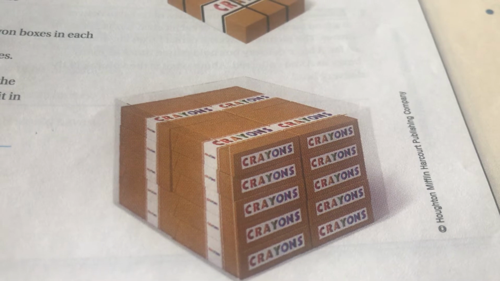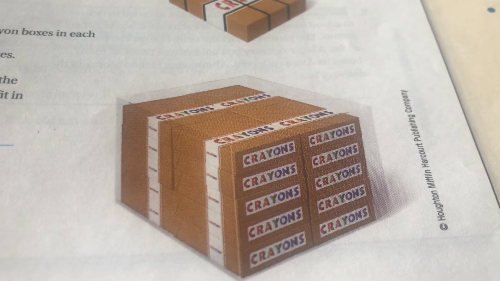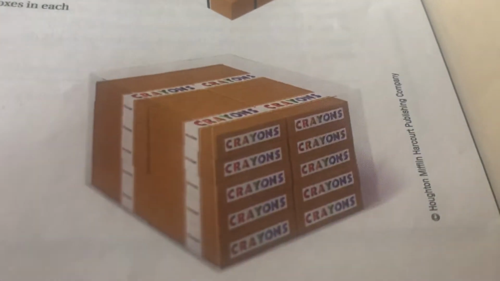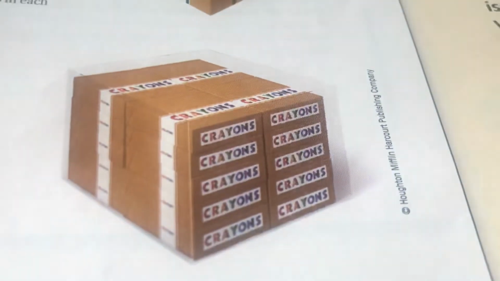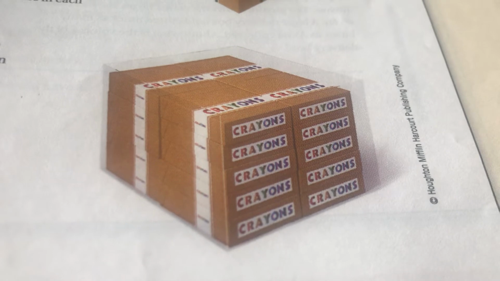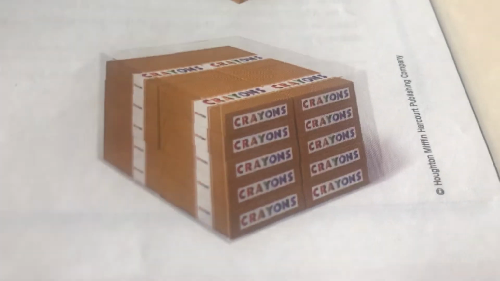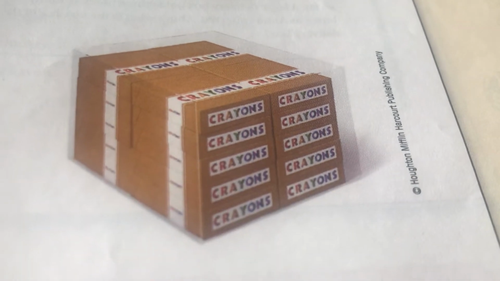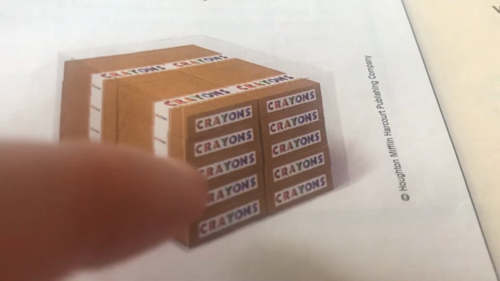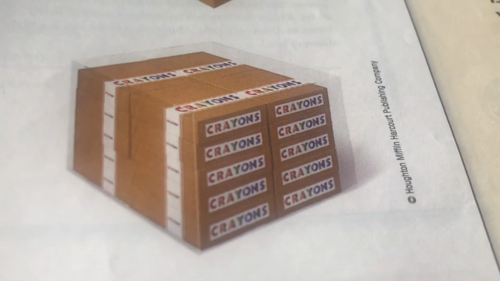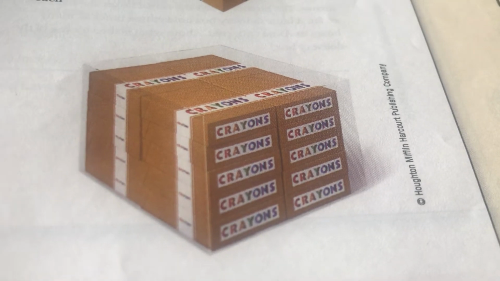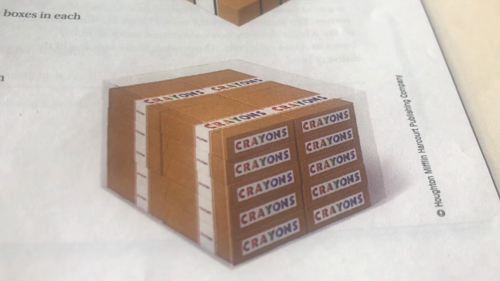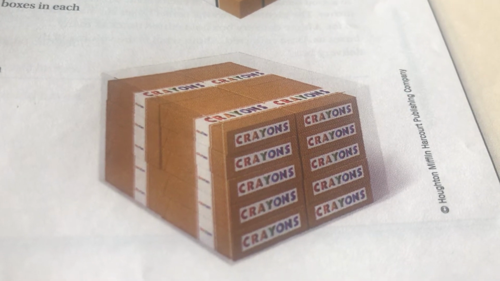The box to the right holds 4 crayon boxes. So I notice there's 4 crayon boxes, 1, 2, 3, 4. In each of the, how many layers are there? 1, 2, 3, 4, 5. 5 layers. So there's 4 boxes in each of the 5 layers. So 4 times 5 is 20. So I know that there are 20 boxes in this picture.